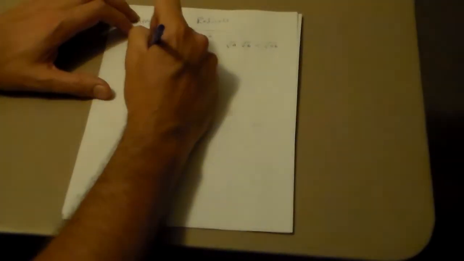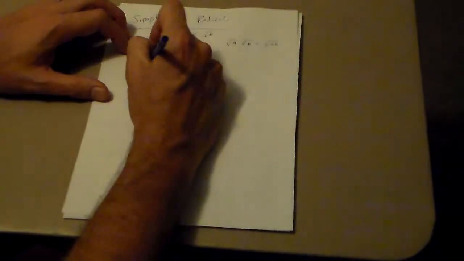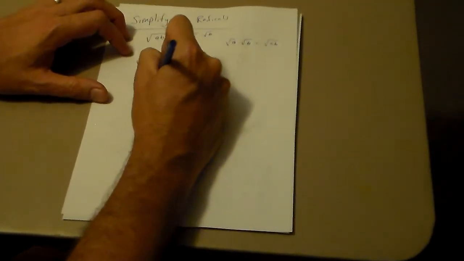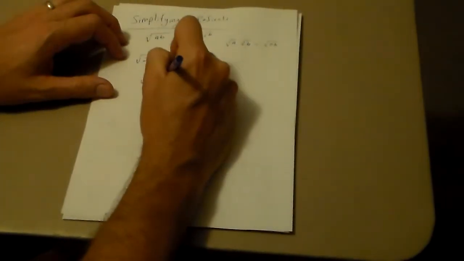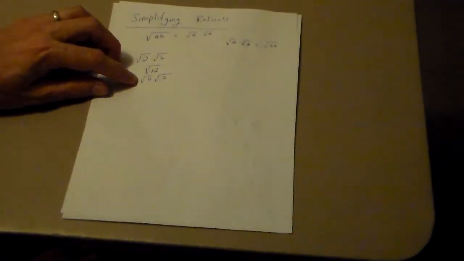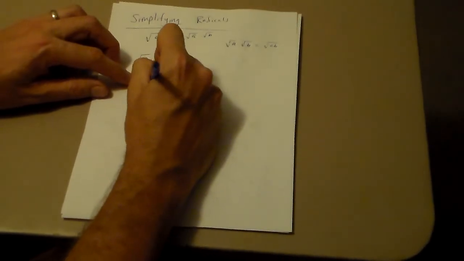Okay? So let's say I had this. The square root of 2 times the square root of 6. Well, if you look at those, neither one of those has any perfect square factors. So we're going to multiply them together. The square root of 2 times the square root of 6 is going to be the square root of 12. Now, what's a perfect square factor of 12? Yep. 4 times 3. And the square root of 4 is 2. So my answer to that problem is 2 root 3.